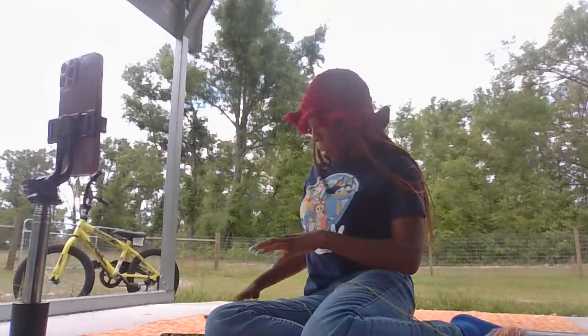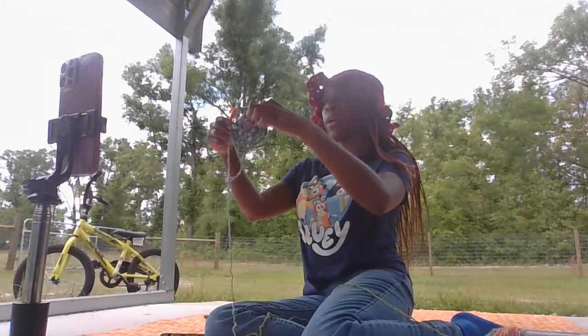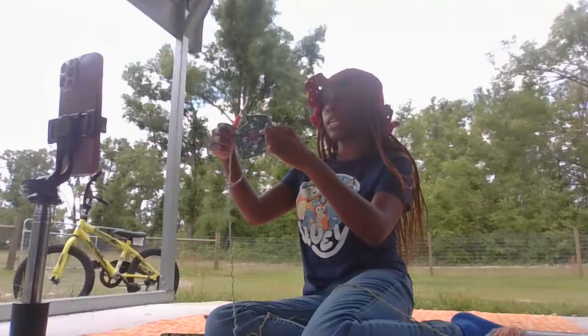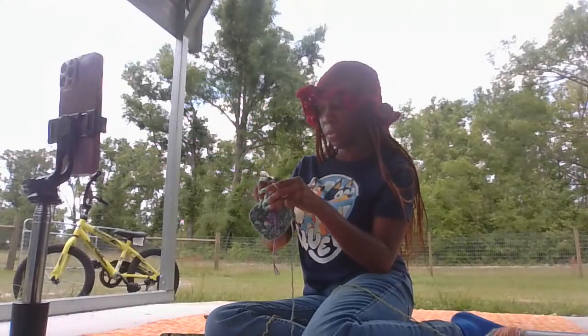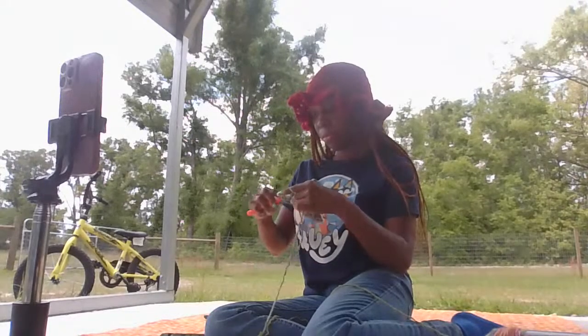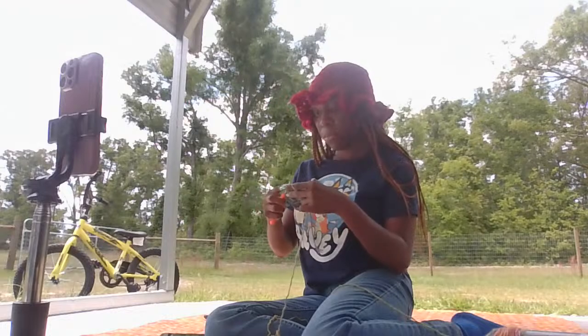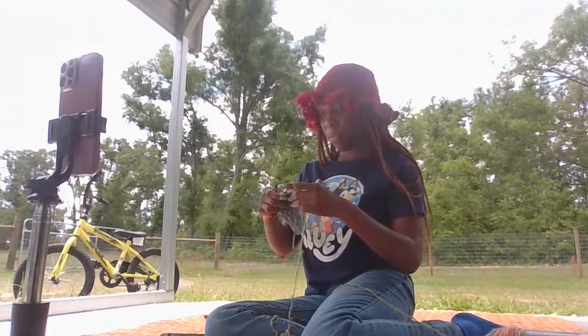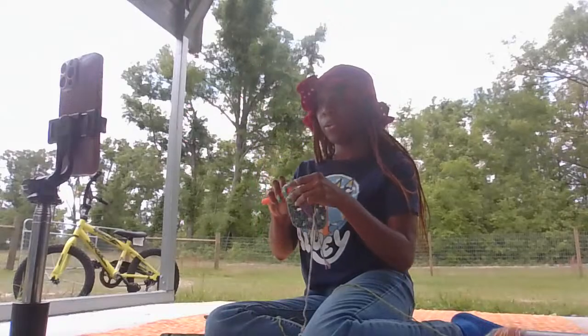So look back at your very first row and make sure you have 4 clusters in there. Now I'm on round 4.